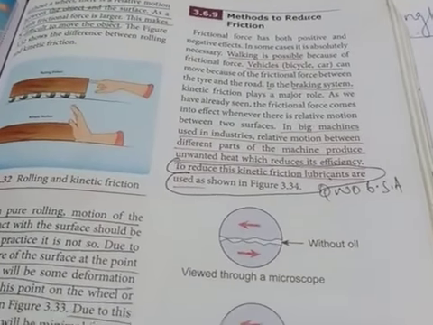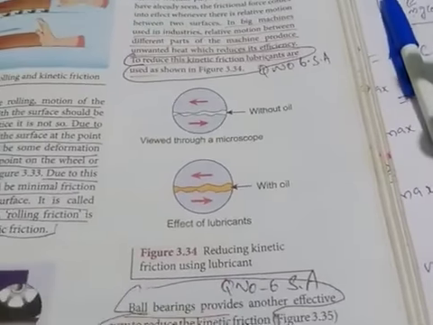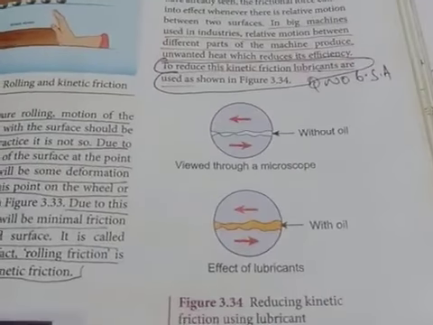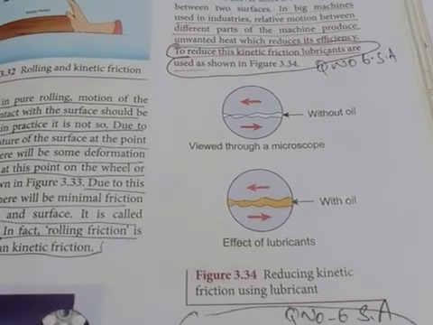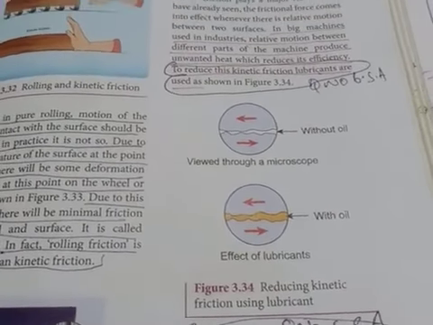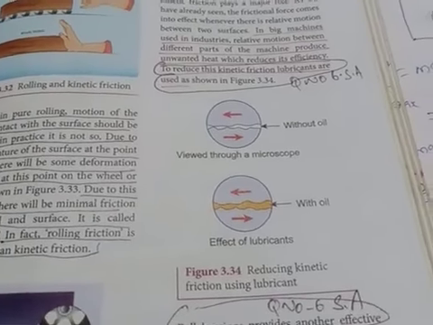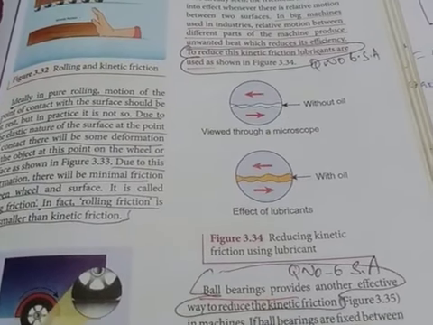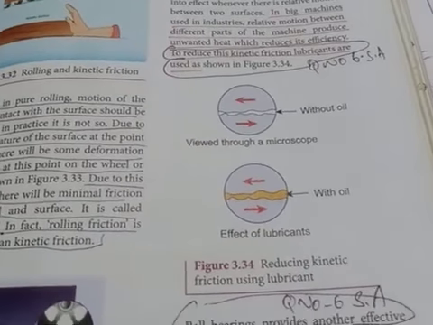To reduce kinetic friction, lubricants are used. Also to reduce friction, ball bearings are used. These two points are enough. This is one of the important 2-mark questions: what are the methods to reduce friction? You can say that to reduce kinetic friction, lubricants are used in machines, and ball bearings are provided in vehicles. It is another effective way to reduce friction.